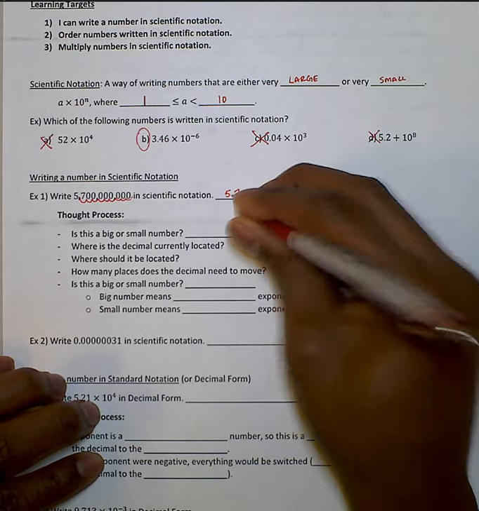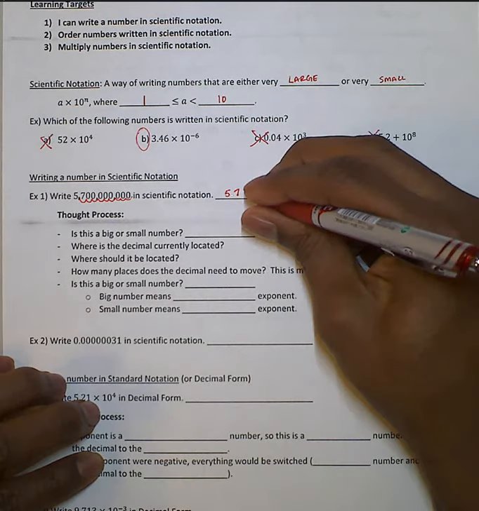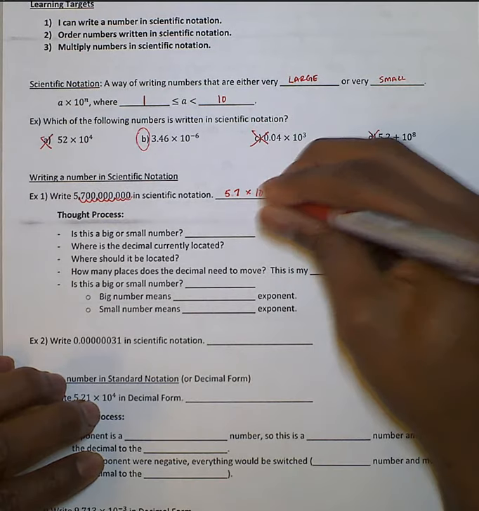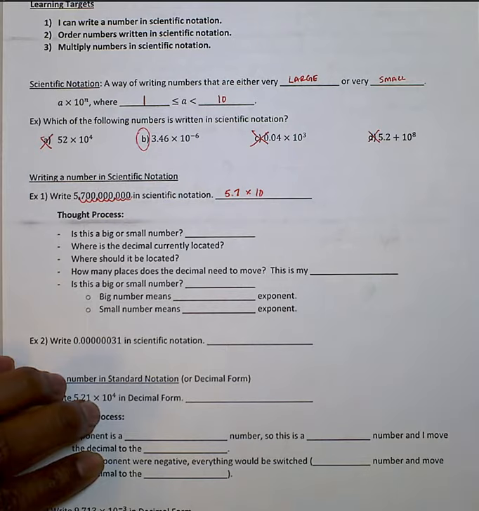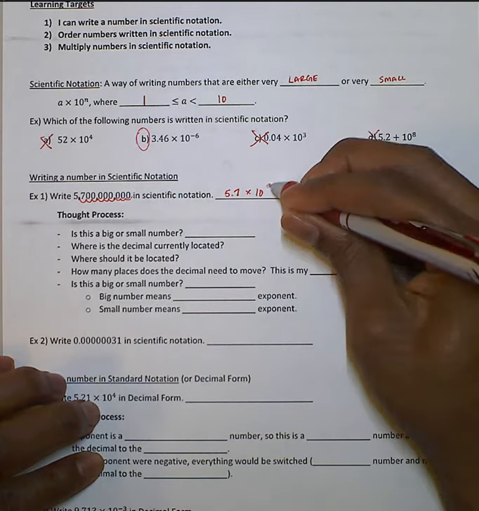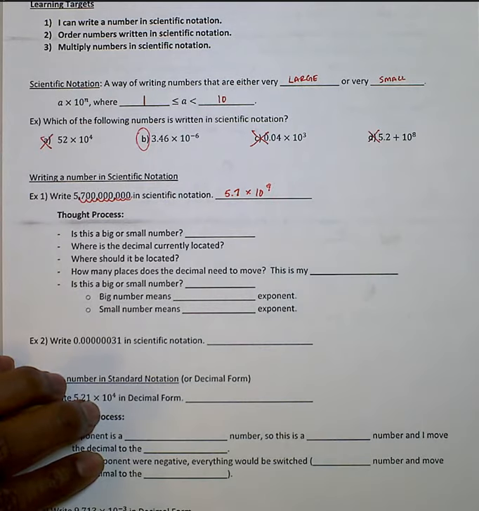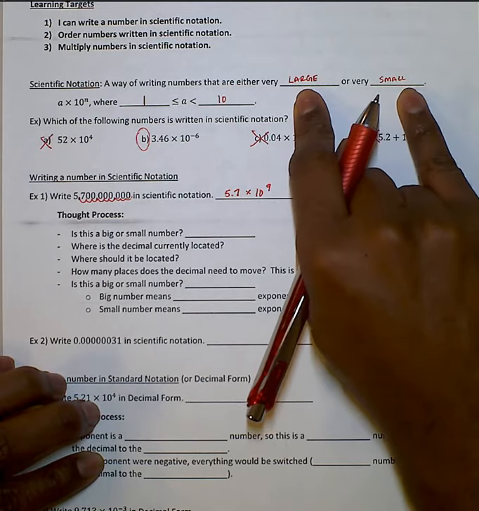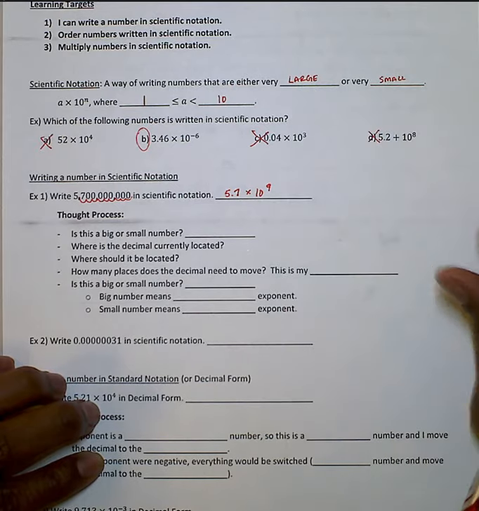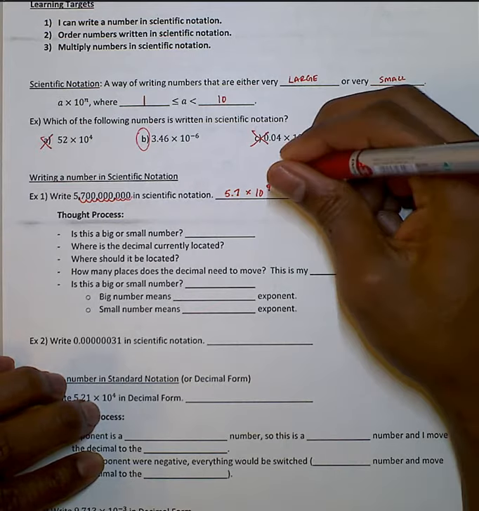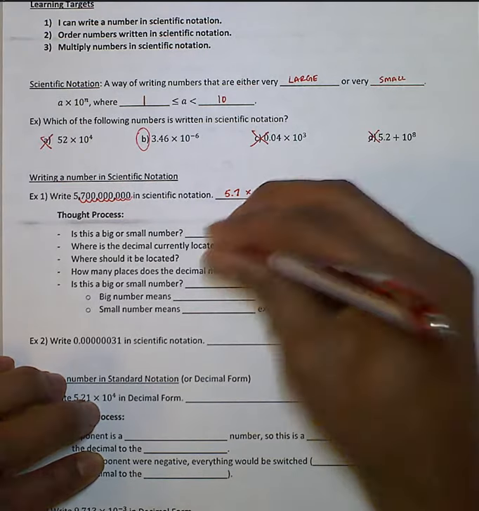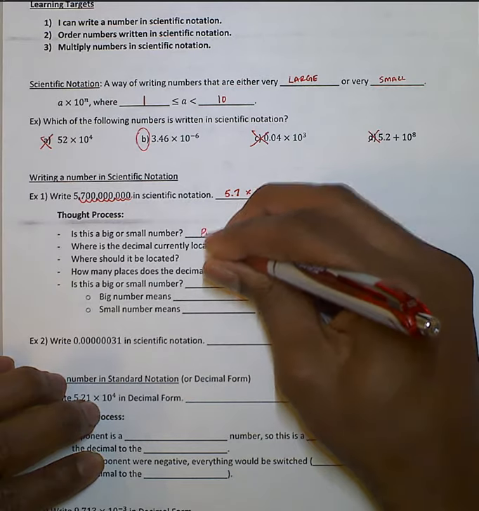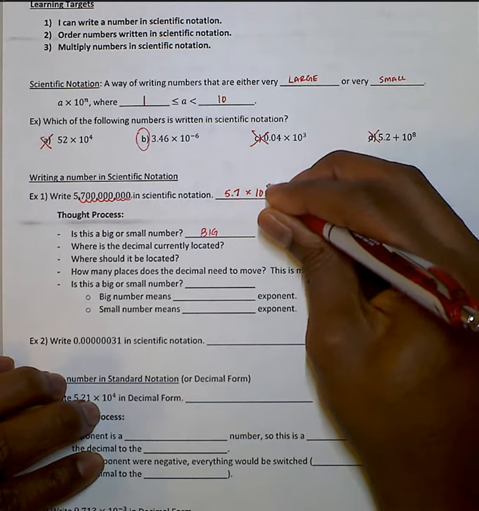We know that's going to be times 10 to the n. This is why I counted spaces, and I just always put this number here. It's 9. And then I think about, is this a big number or a small number? Because scientific notation is used to write either large numbers or small numbers. And this is a big number. If it's a big number, then you're going to make your exponent positive.